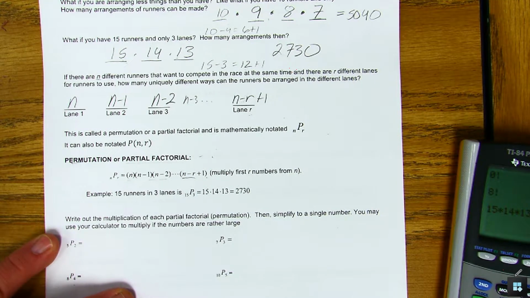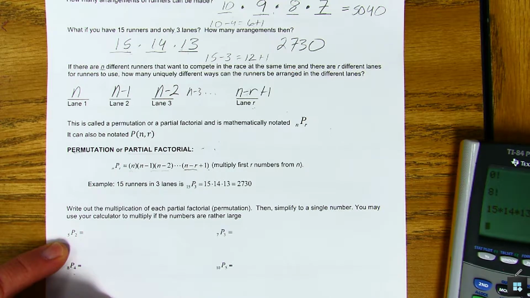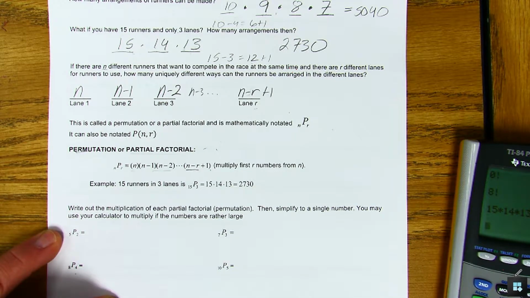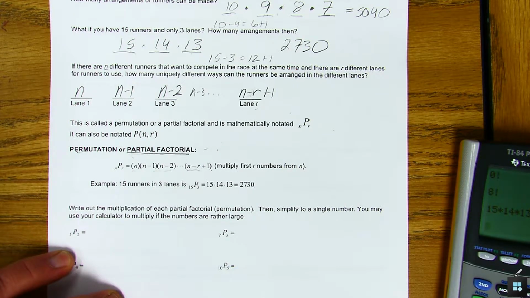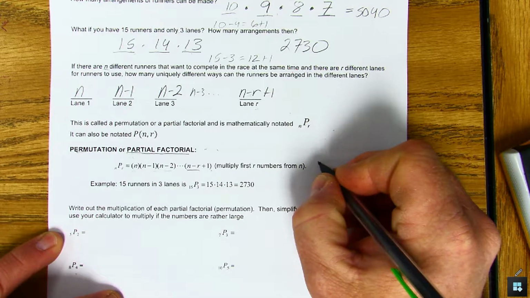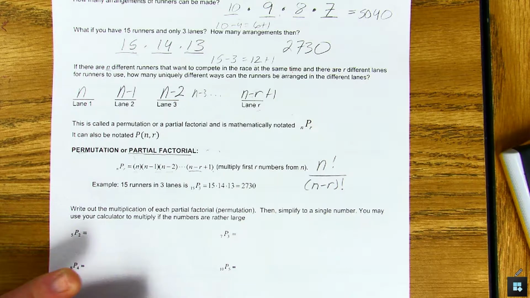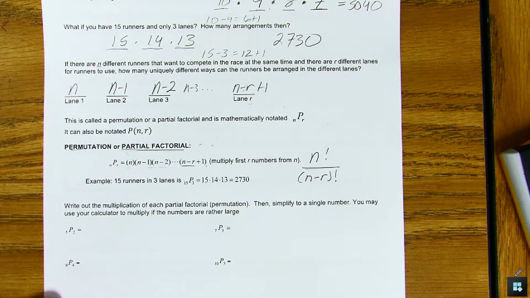Now, there is another way to write permutation, and I'm going to write it up for you here. I'm okay with either way, but if you're in Mrs. Lyons' or Mrs. Summers' class, you might want to check with them and make sure they're okay with you writing it this other way. There are 2 different ways. We did say that this is a partial factorial. Well, the reason it's a partial factorial is because we're going to take n factorial and divide out n minus r factorial. So this is another way to write permutations: n factorial over n minus r factorial, because since it's a partial factorial, you know that you're dividing it out.